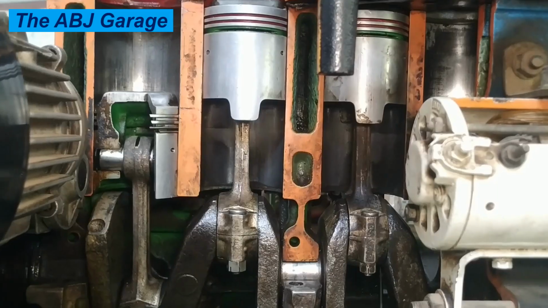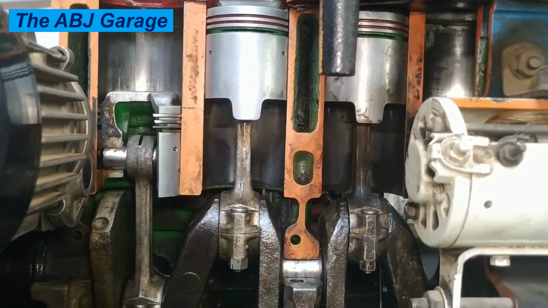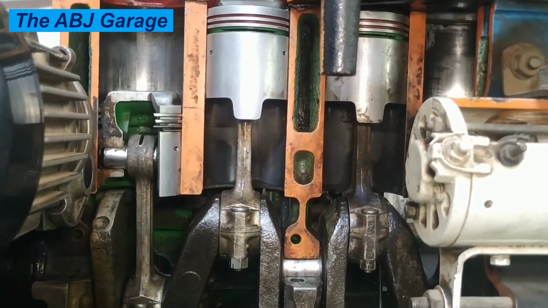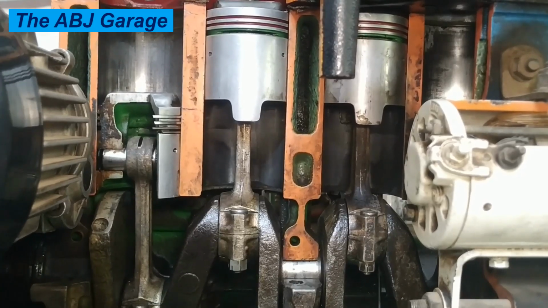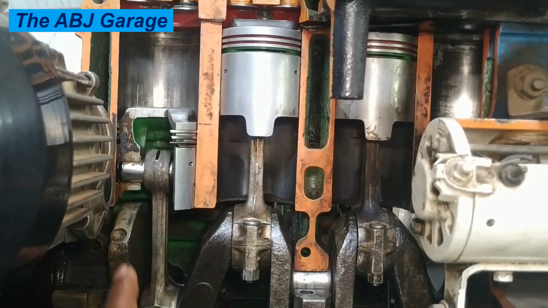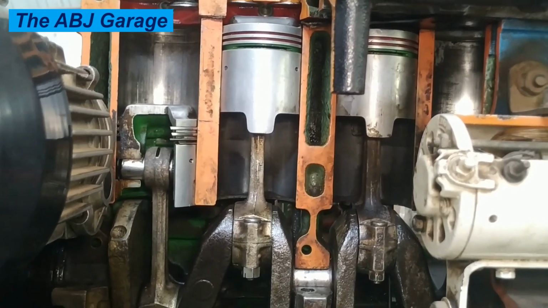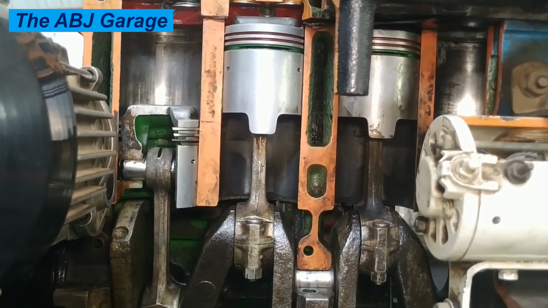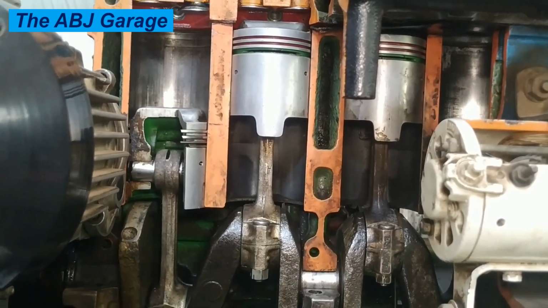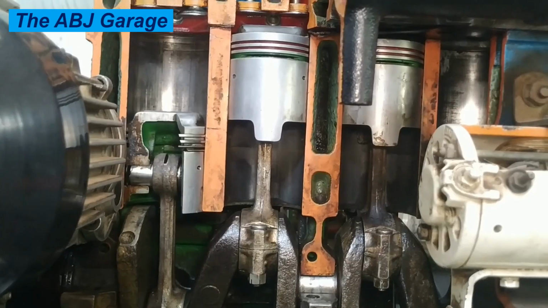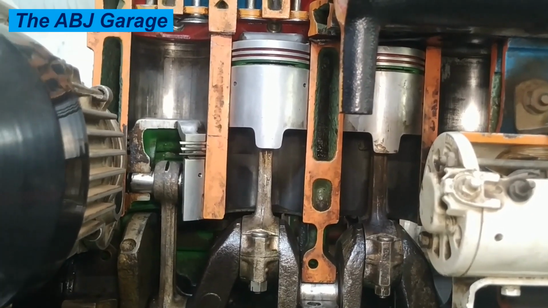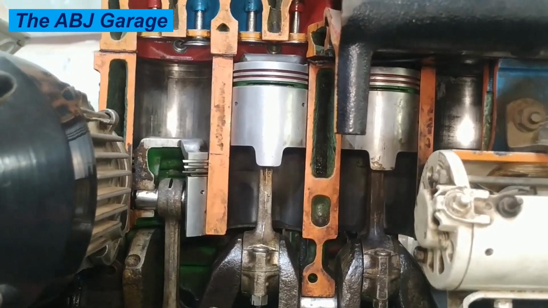Usually forged steel is used for manufacturing high performance and diesel engine crankshafts. Forging aligns the metal grain structure, creating a stronger and more durable crankshaft. On some, billet steel is used, machined from a single solid block of steel. This is the strongest and most expensive option, and it is reserved for the most extreme racing engines.